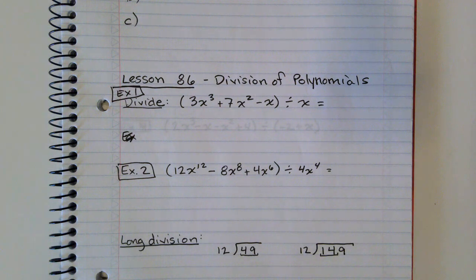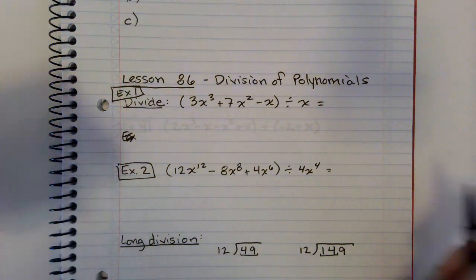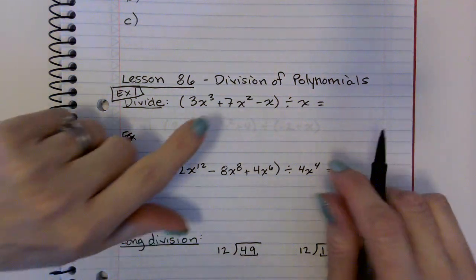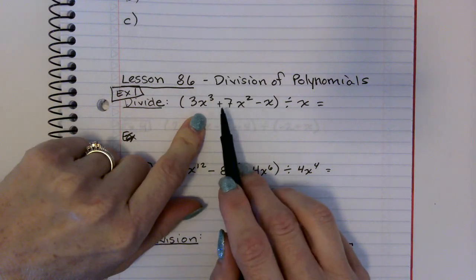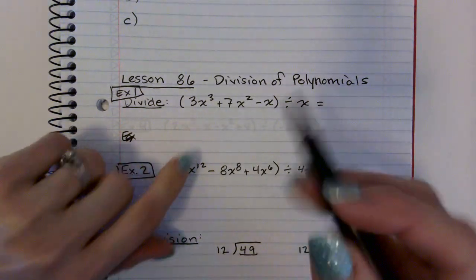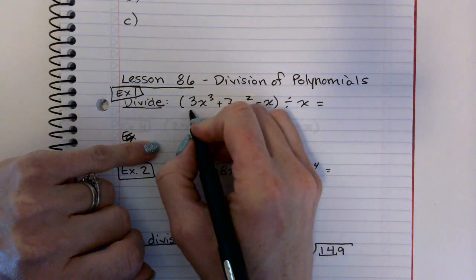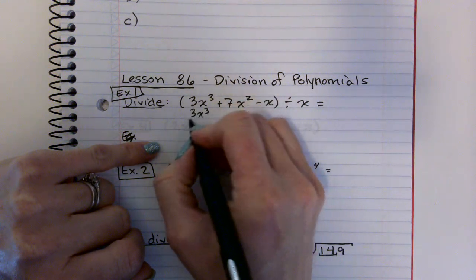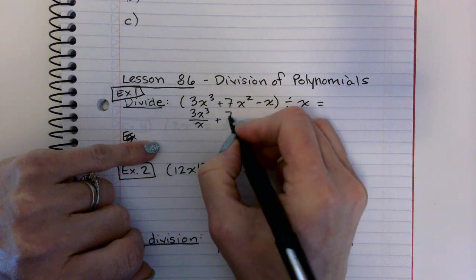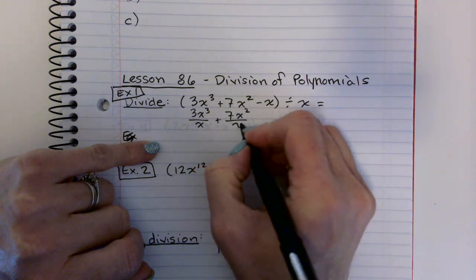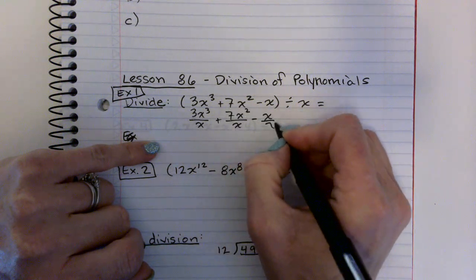Okay, lesson 86, division of polynomials. First, we're going to start by practicing dividing a polynomial by x. So all we need to do is write each individual term over x. And then we simplify each fraction.